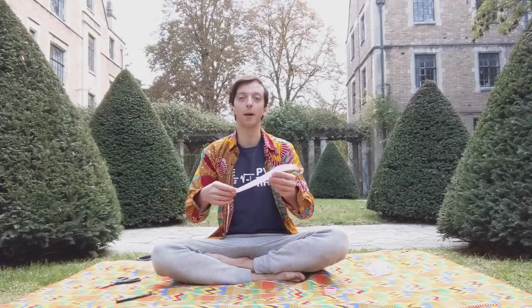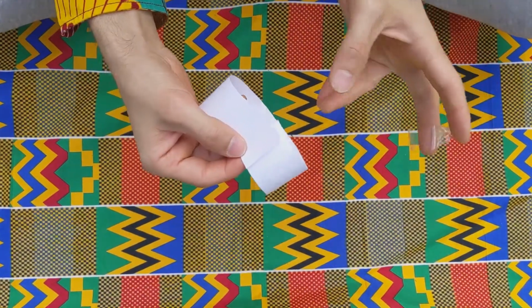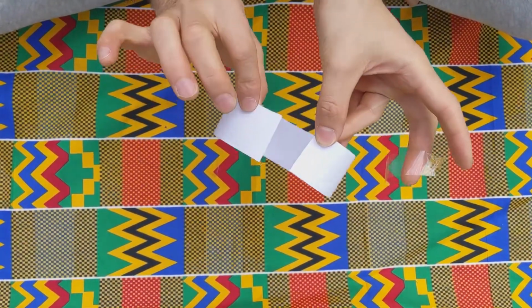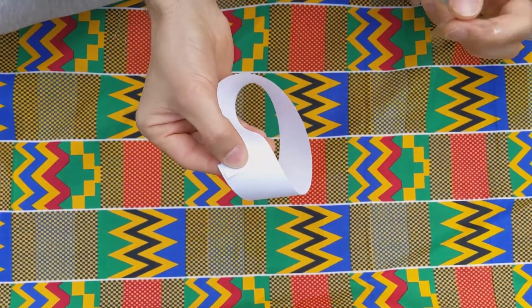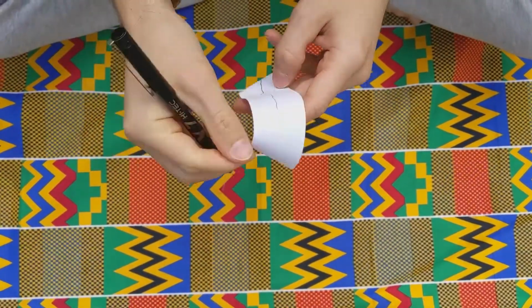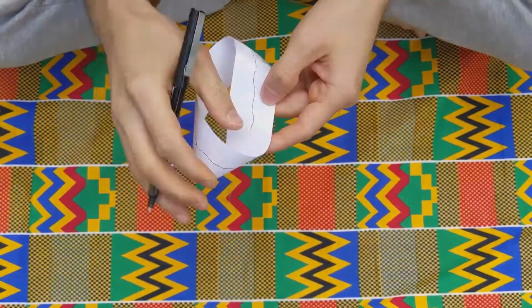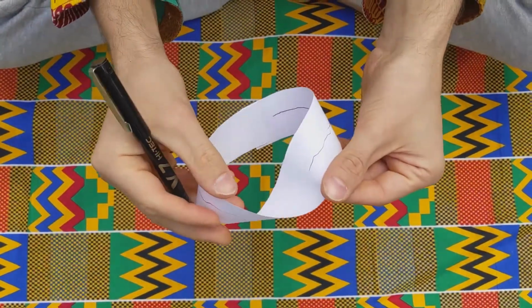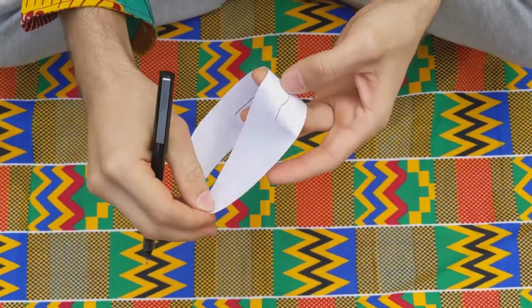But let's go for our second experiment. I take another strip of paper, and this time I do something unusual. I take my strip of paper, I fold it like so, like before, but instead of gluing it like that, I take one of the two and I twist it, like so. And now I put the tape. Oh, I already noticed something weird. I started on this side, and now I'm on the other side. Why does that happen?